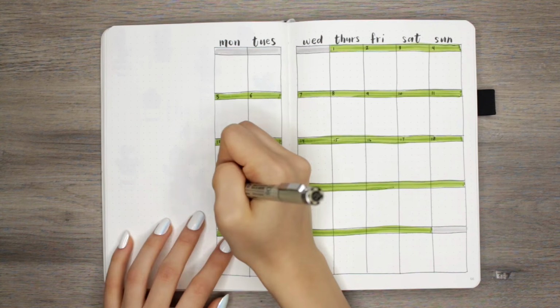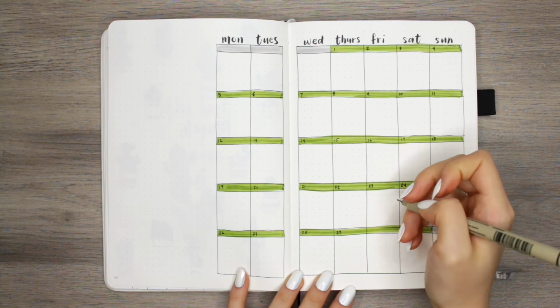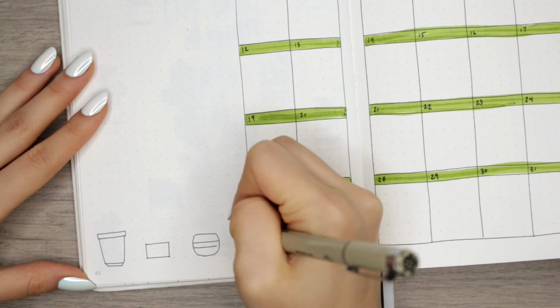For the decoration on the left-hand side, I wanted to do a lineup of different pots of cacti, so I drew different shapes of pots.